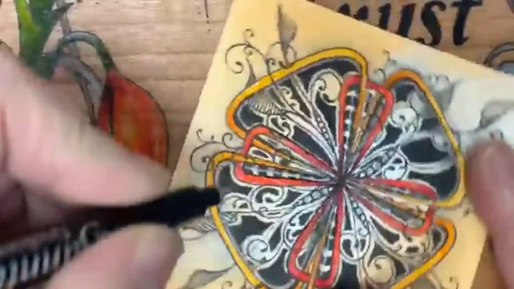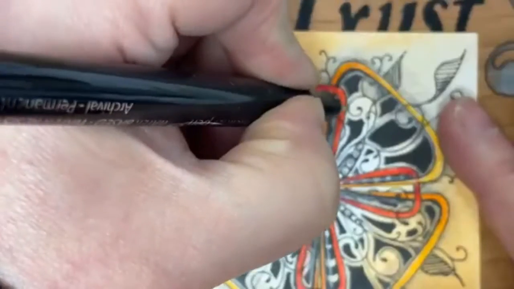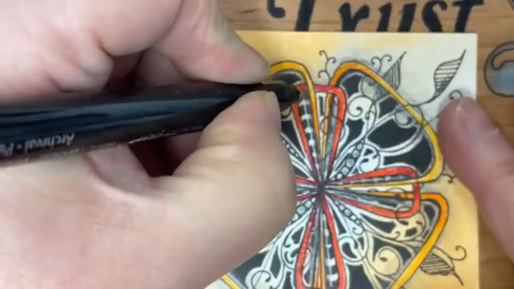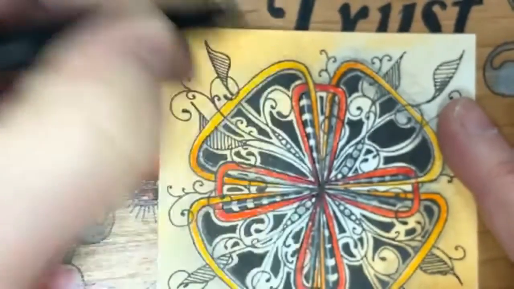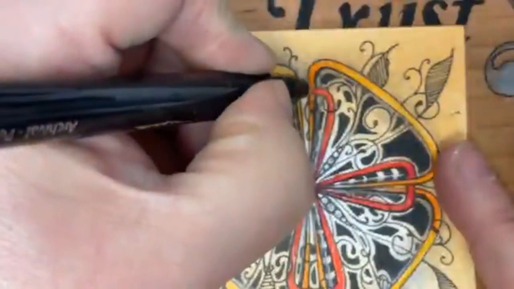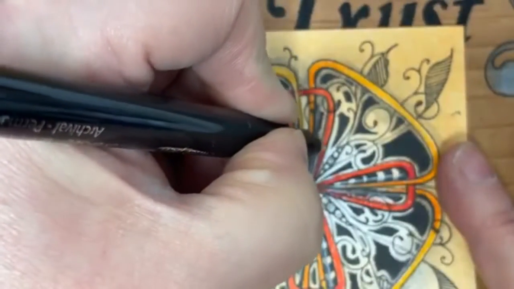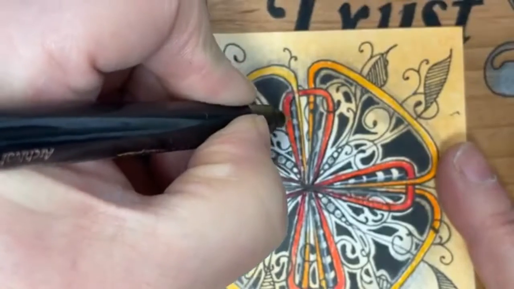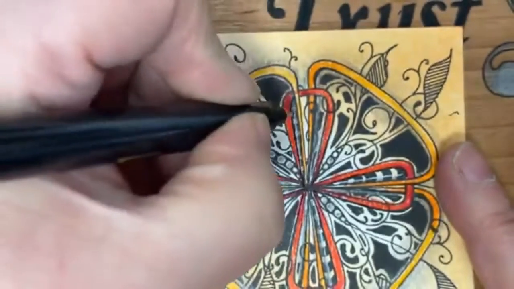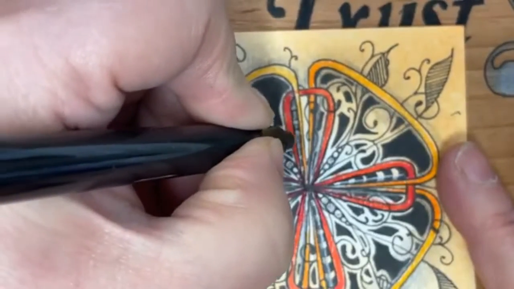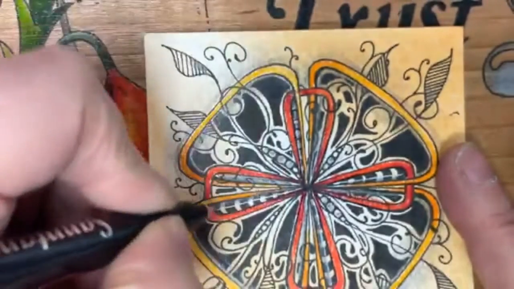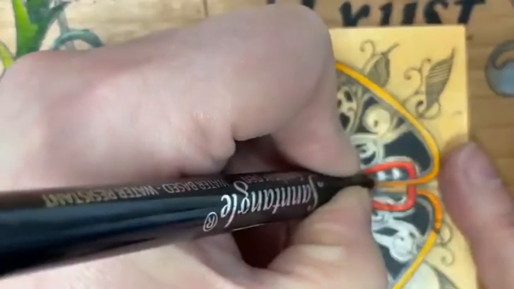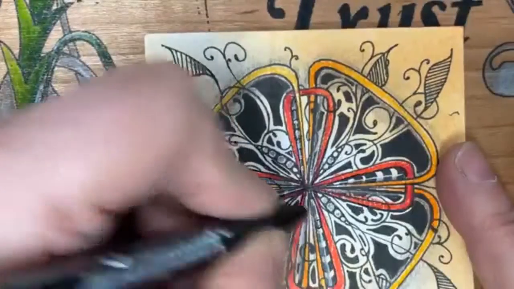Just neaten it up a bit. So outside edge, inside edge, outside edge, and inside edge. Okay, so I can put my stripes back in a little bit. That one's lost its way a bit, but that's okay.